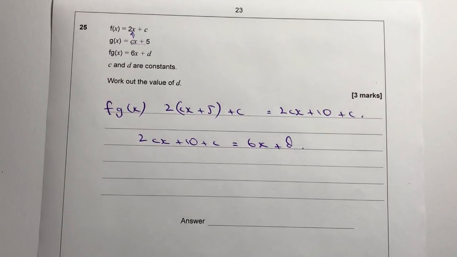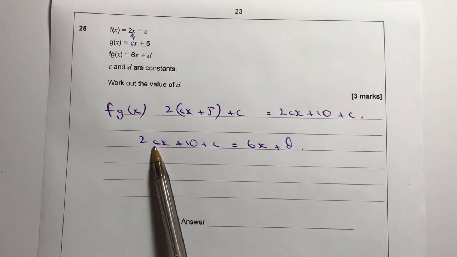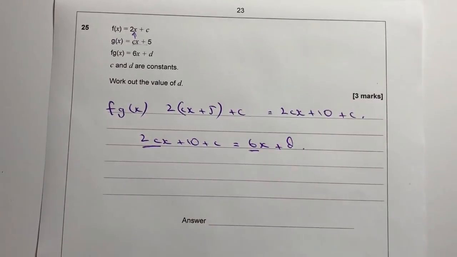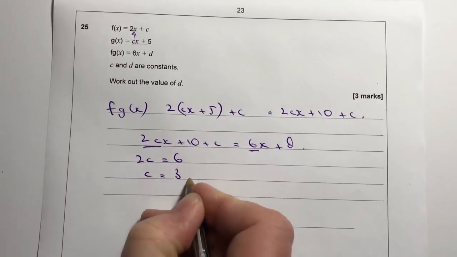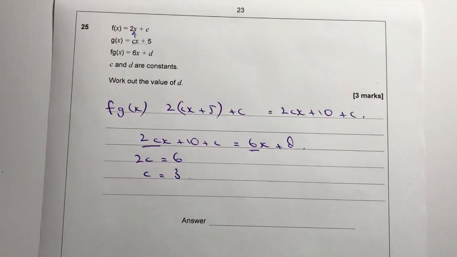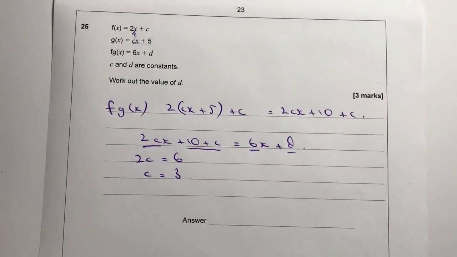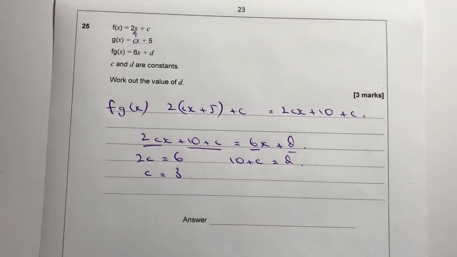We're also saying that the coefficient of x, they're saying is 6, and we're saying no, it's 2c. So 2c must equal 6. Well, that's great news for us, because then it allows us to work out that c equals 3 if 2c equals 6. We're also then saying that the value of d must be 10 plus c. So the value of 10 plus c must equal d. Well, that's fine, because we've got the value of c, which is actually 3.